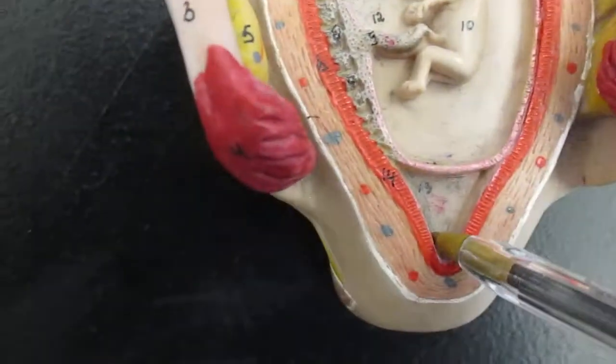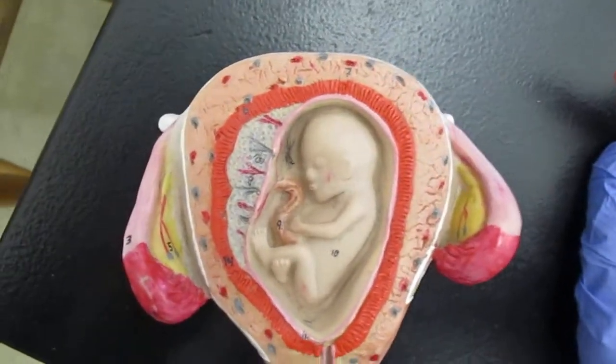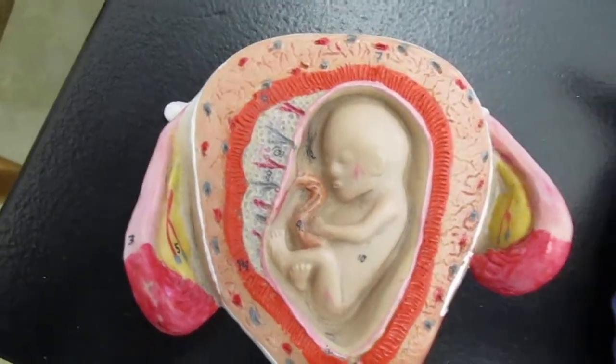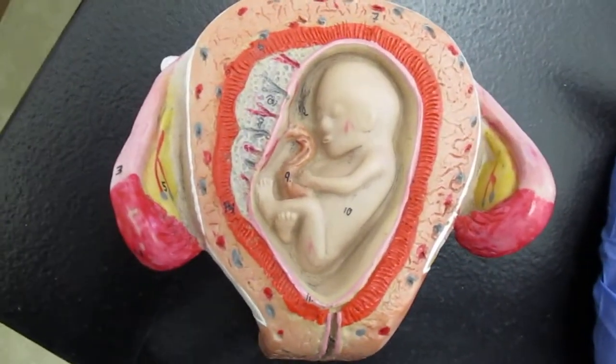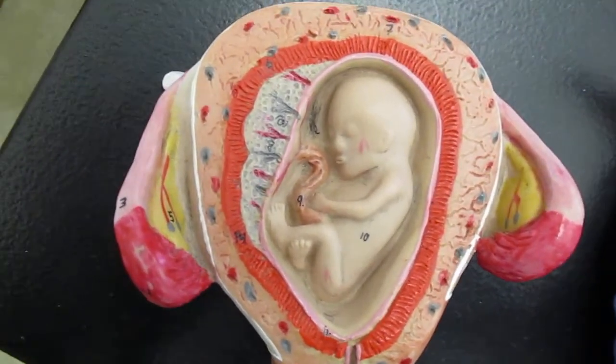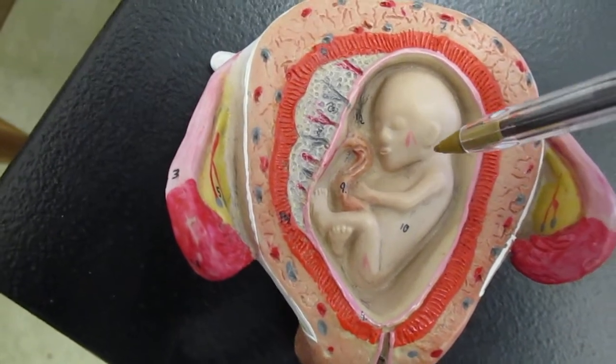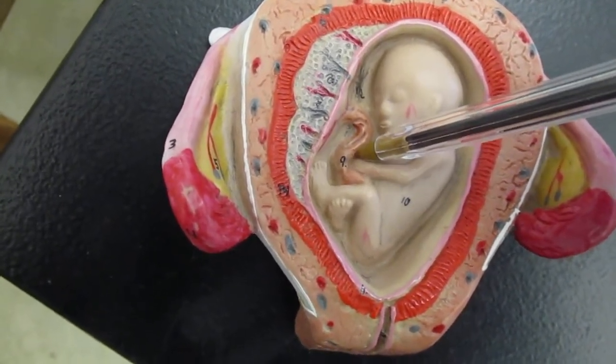Endometrium. Uterine cavity right here. Okay, so let's move on to 3, 4, and 5, which is pretty much the same structures we're looking at. So here we have the fetus. Here we have the umbilical cord.